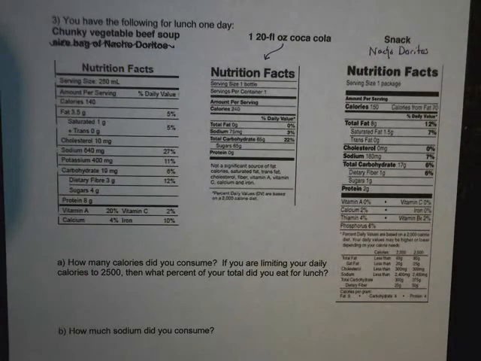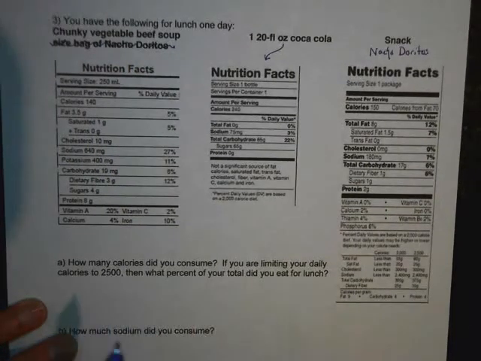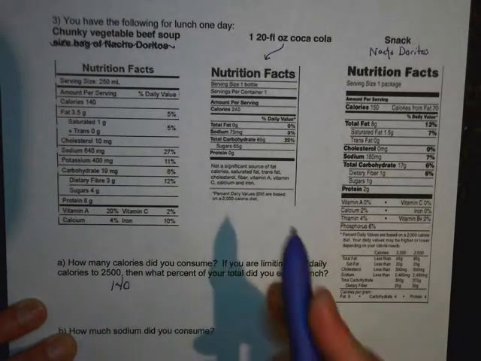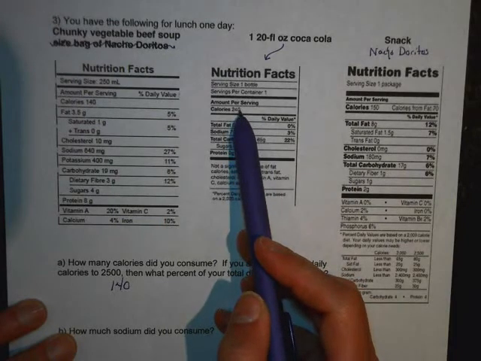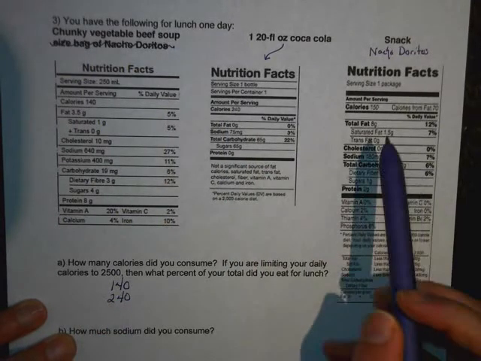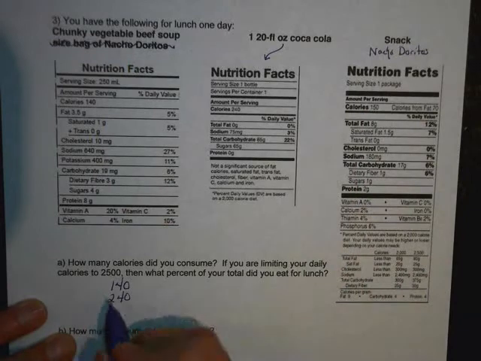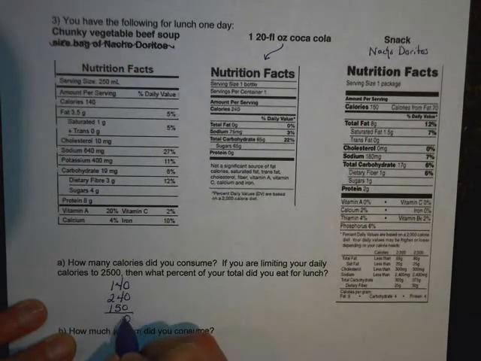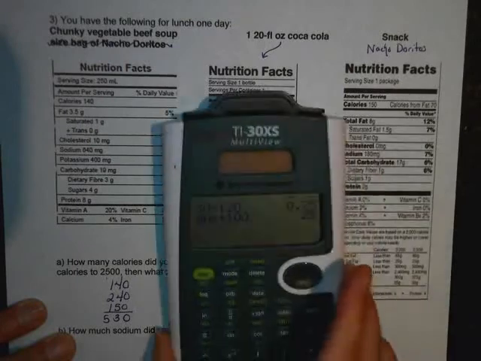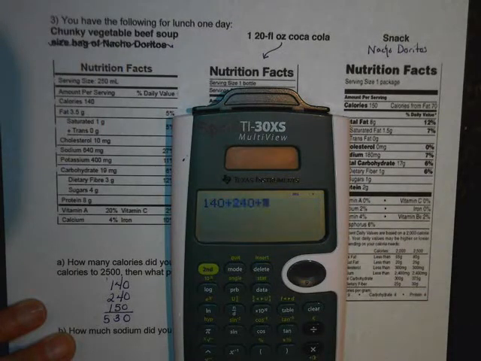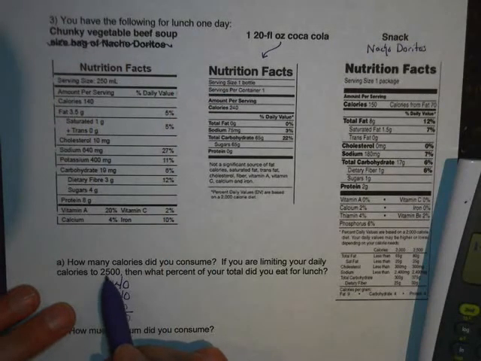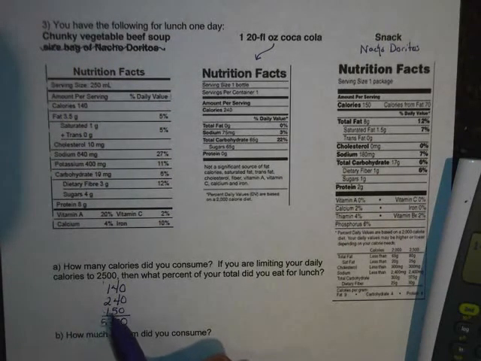So it says, how many calories did you consume? Okay, well, let's see. In soup, do you see we had 140 calories? The Coke, if it's not diet, man, there's a ton of calories in it. So the serving size was 1 bottle, and we drank the whole bottle. That was 240 calories. And then for the Doritos, it's 150 calories. So, 2, 3, 4, 5. Looks like we had 530 calories for lunch. I'm going to check that because I don't trust my math. Okay, 530. Perfect.